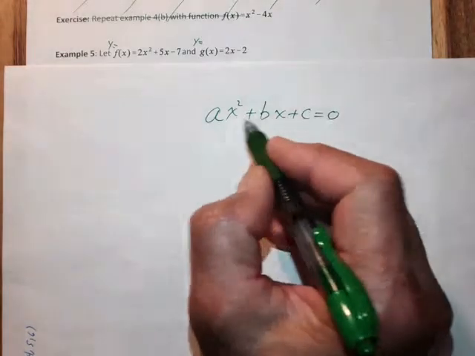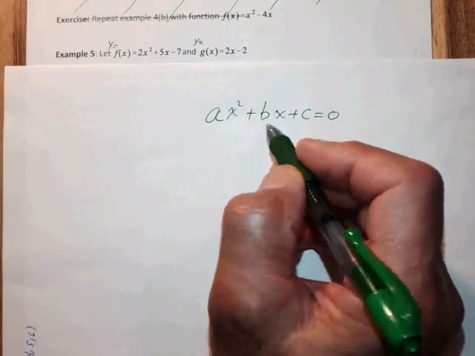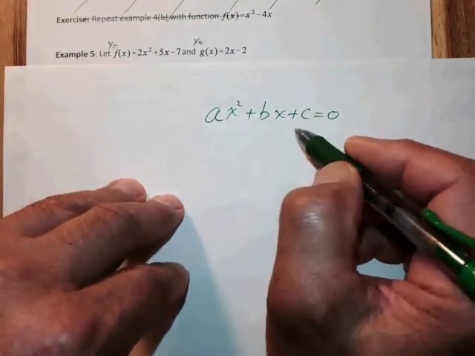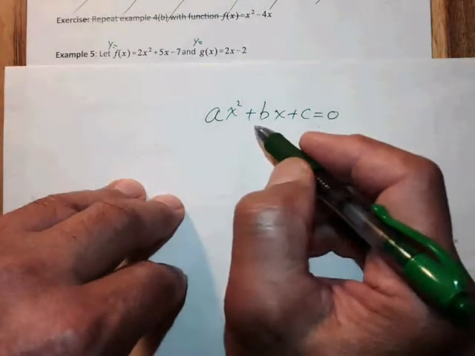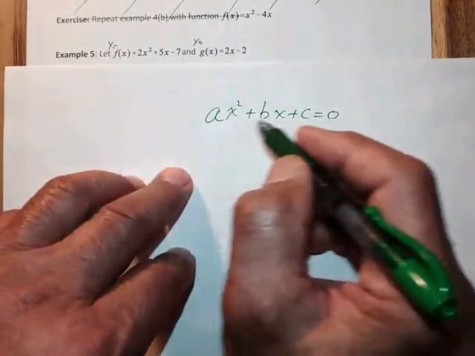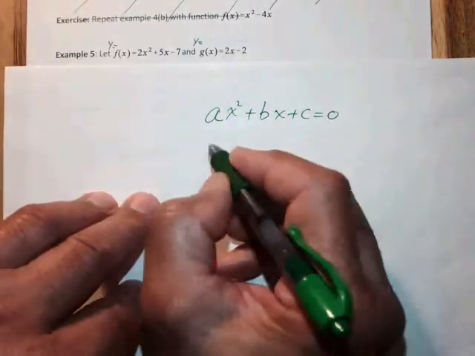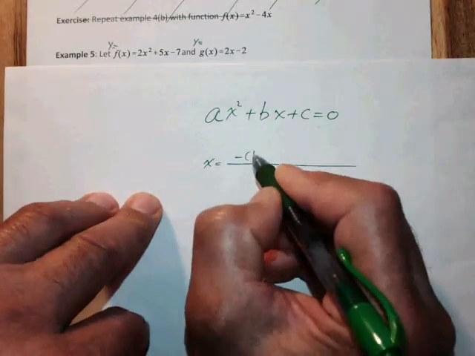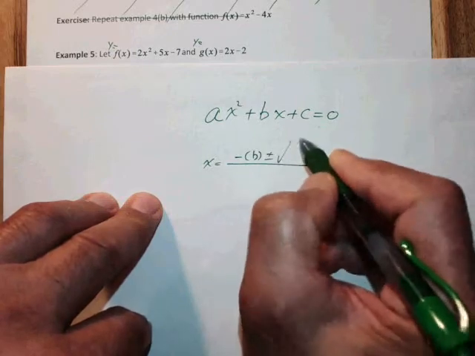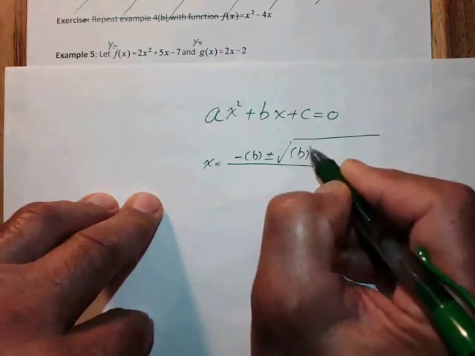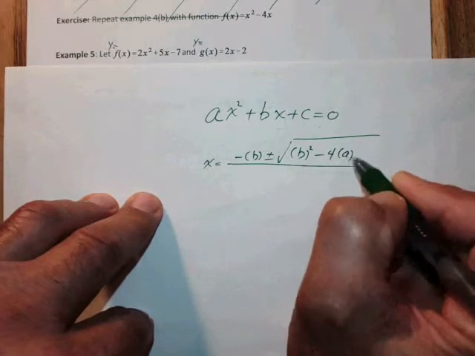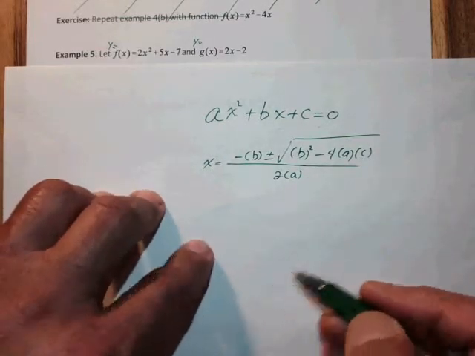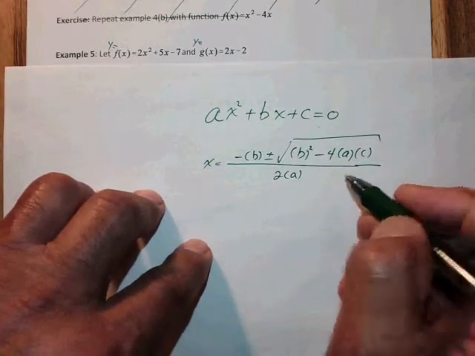To solve this equation for x, the unknown x, we can either factor it, but factorization may not always be possible. If we can't factor, we can use the so-called quadratic formula, which is minus b plus or minus the square root of b squared minus 4 times a times c, divided by 2 times a. And I hope you remember this. This is called the quadratic formula.